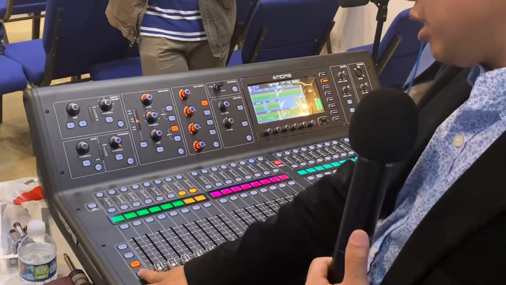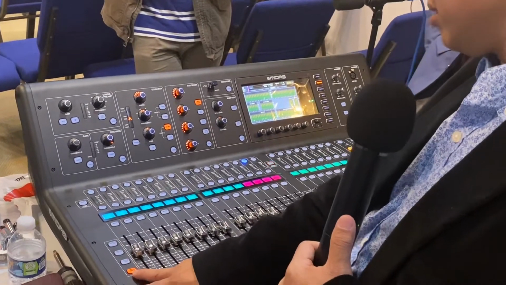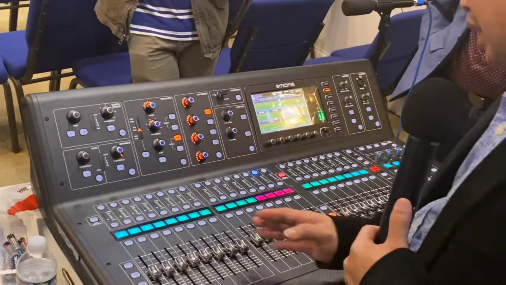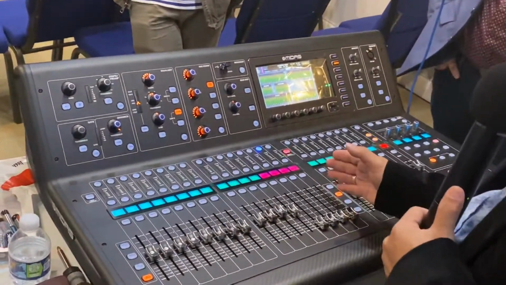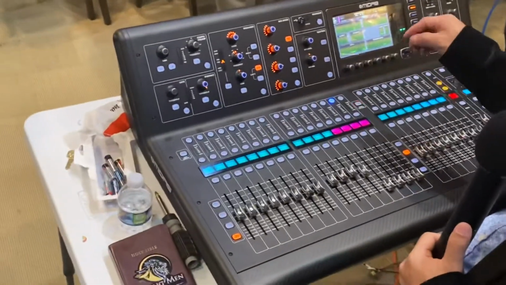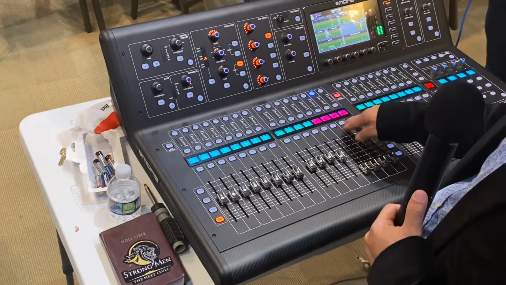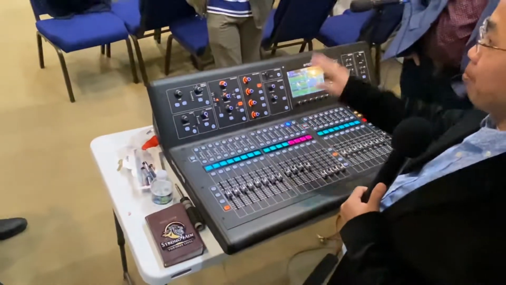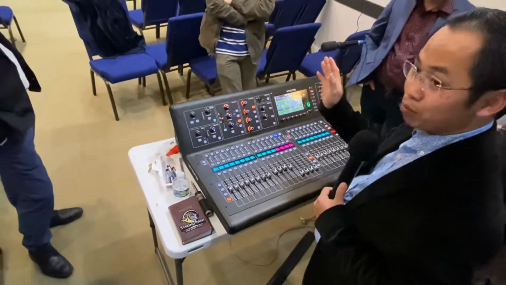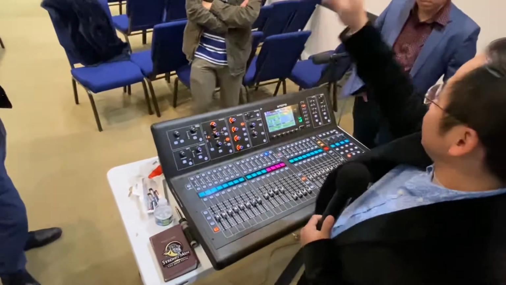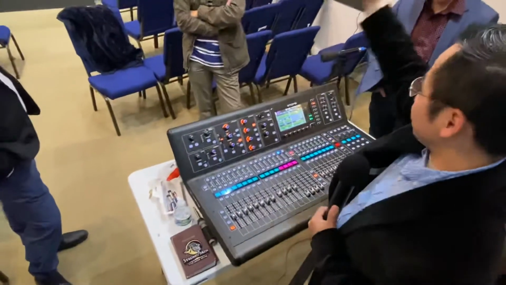Okay, the last one is bus master. We have 16 buses, and normally on this digital mixer, buses 15 and 16 are going to be the main output. The main output is for left and right.